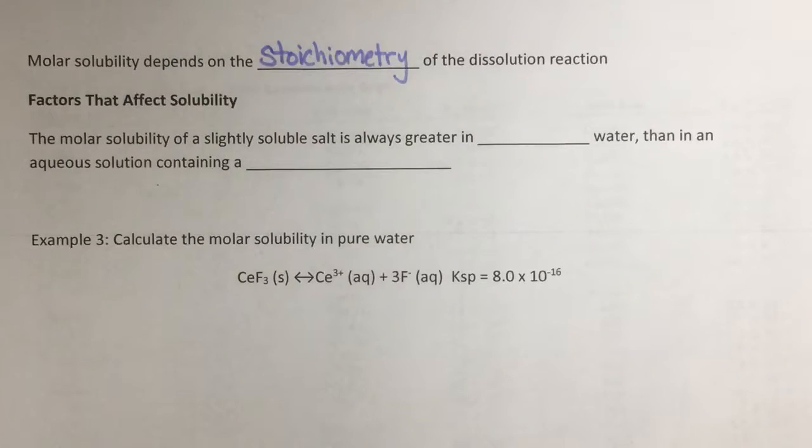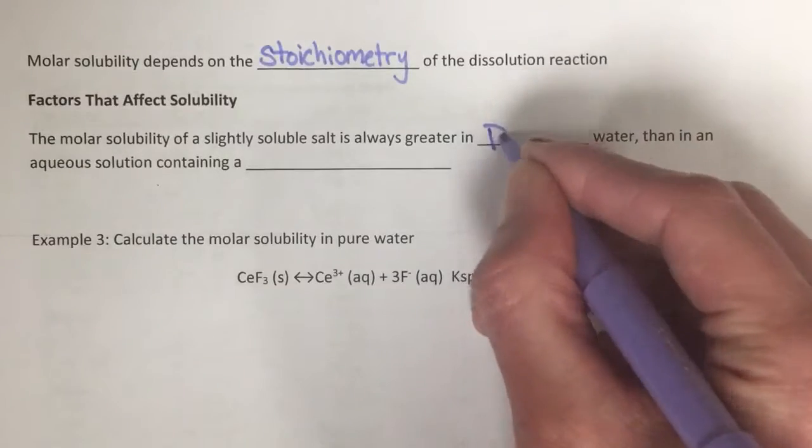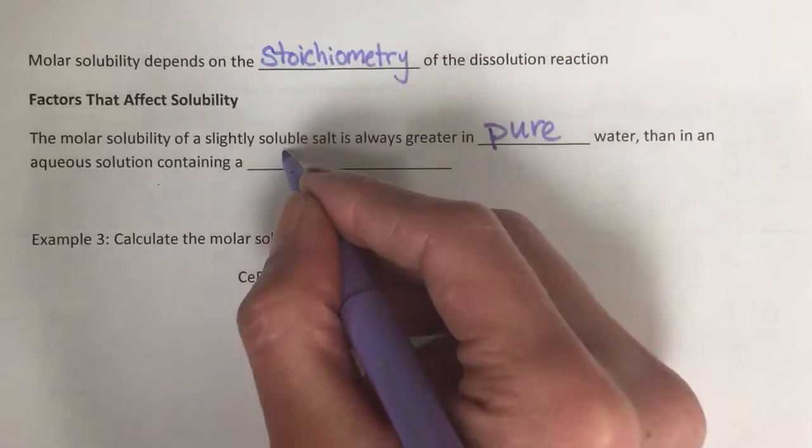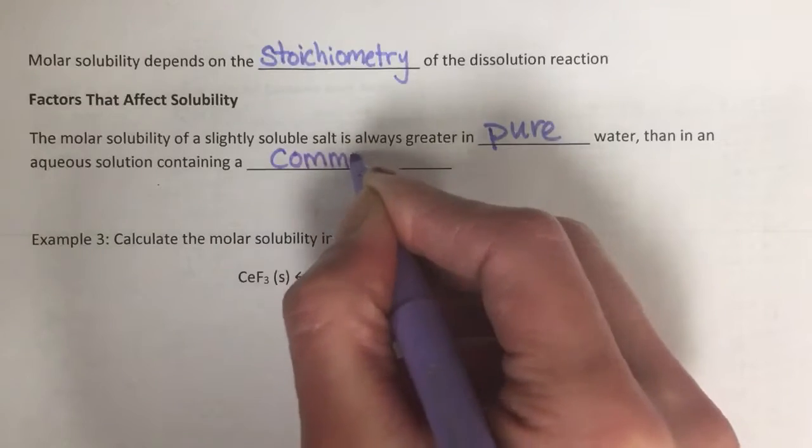So when we look at precipitation reactions, we said that precipitation reactions exist in a state of equilibrium. Now there are some factors that will affect that equilibrium, or they will affect how much of our solid is actually capable of dissolving. Now, if I dissolve my salt in pure water, it's always going to have a greater solubility than if I have water that contains a common ion.